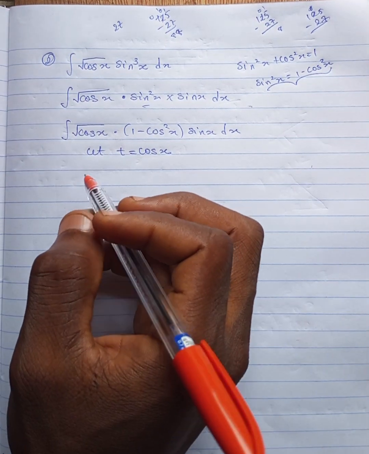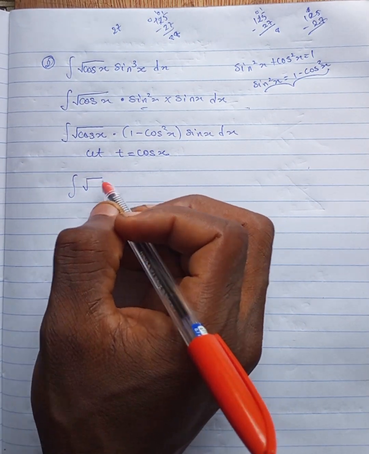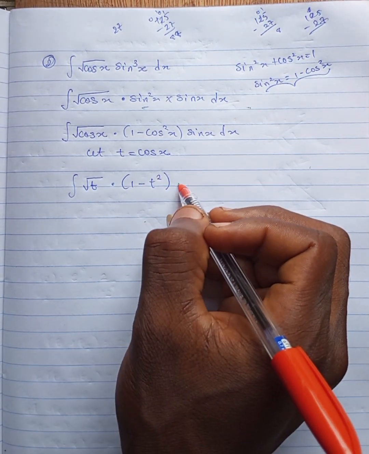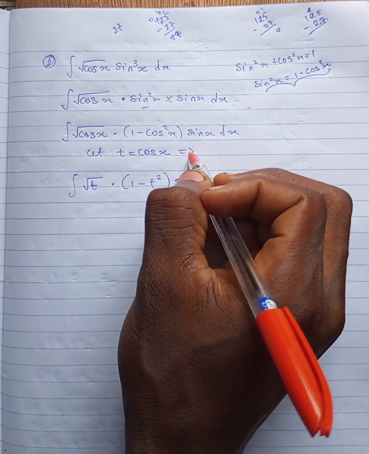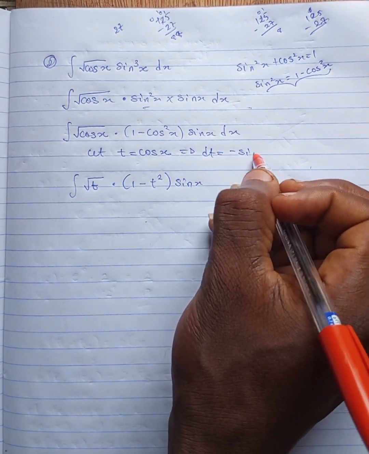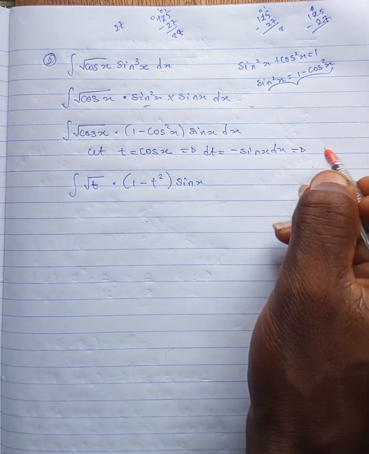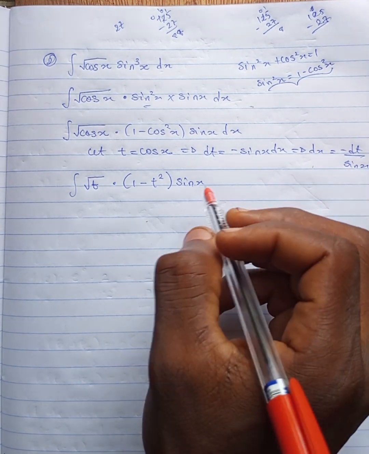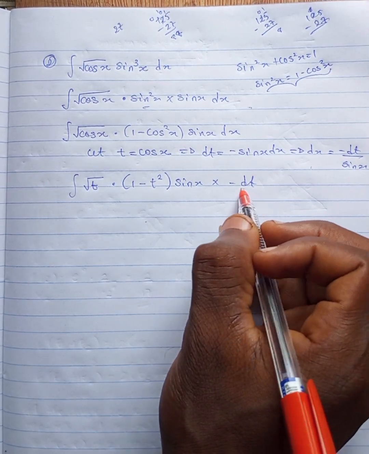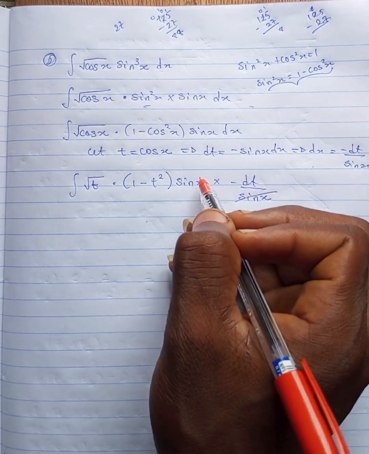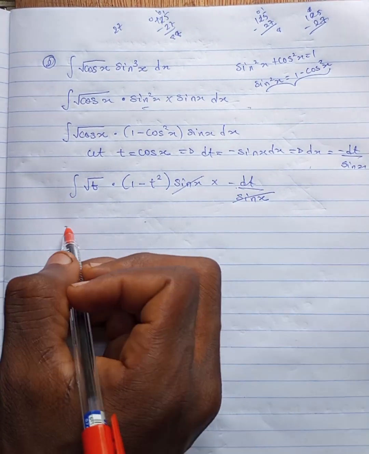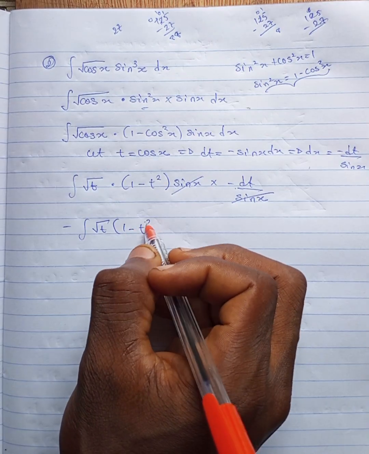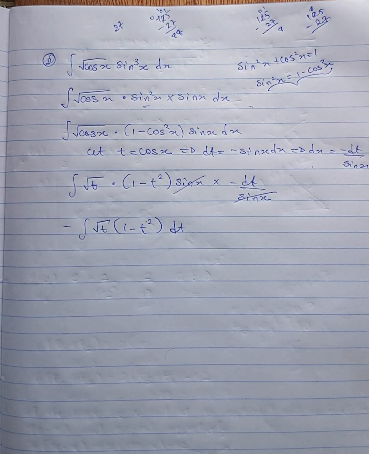So now what are we doing? We now say the integral of square root of t times 1 minus t squared, then I'm putting my sine x here. Now dt is negative sine x dx, so that our dx will be negative dt over sine x. So I'm going to put my dx here, which will be minus dt over sine x. So this cancels this. The minus, I can bring it out. It becomes minus the integral of the square root of t times 1 minus t squared dt. You can see that this is now easy.